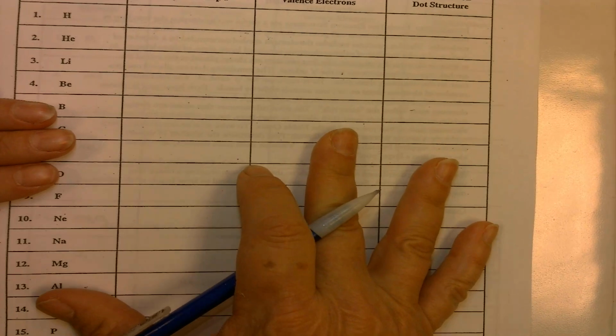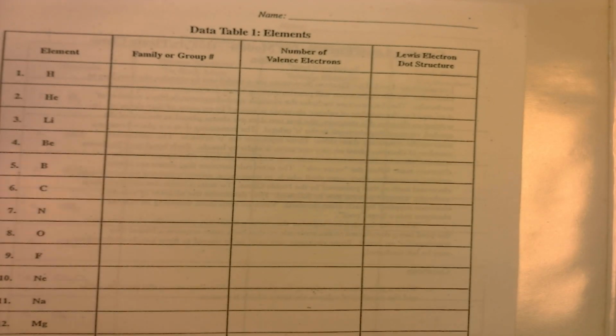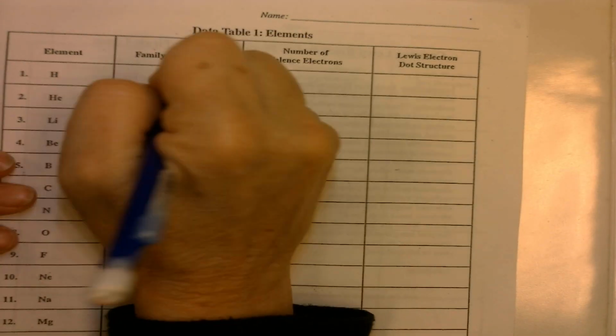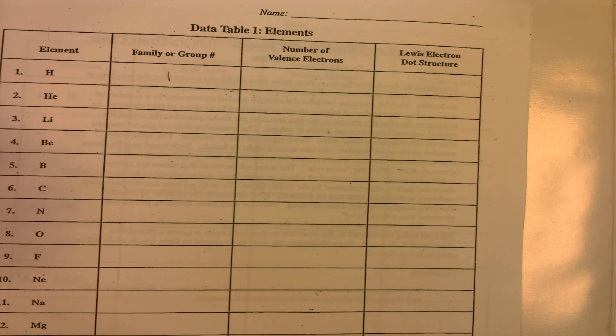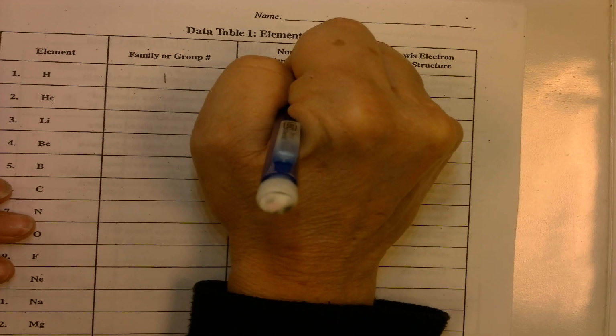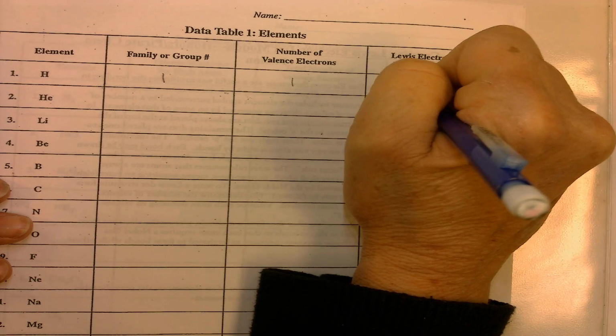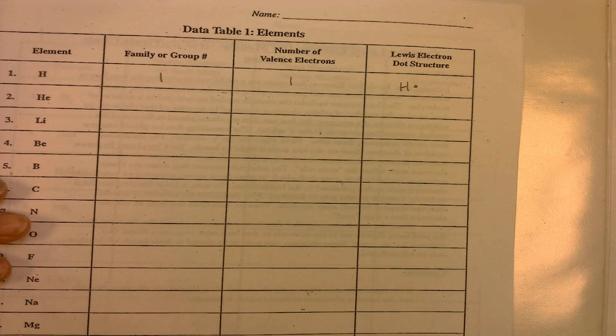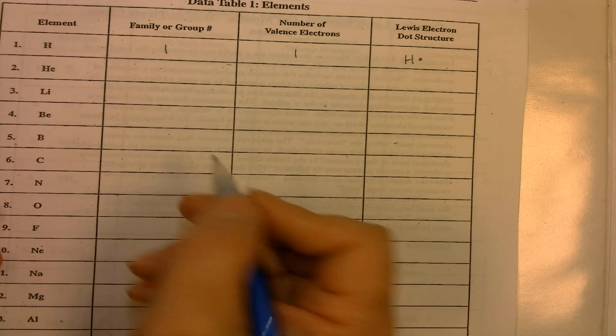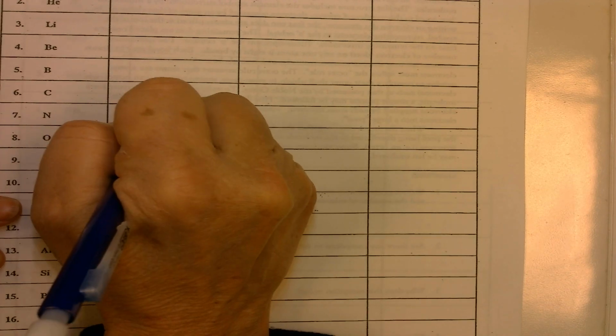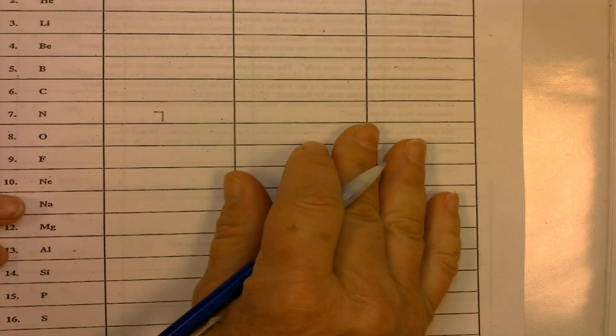So on the packet, we would start, and I'm only going to do the first three. I'm not going to bore you with this. So family or group 1 for hydrogen. Number of valence electrons, 1, and then the Lewis dot structure would look like this. 1 electron. Then we're going to go down to nitrogen. Number 7. Family 7. Number of valence electrons, 5, right? And then nitrogen would look like this.